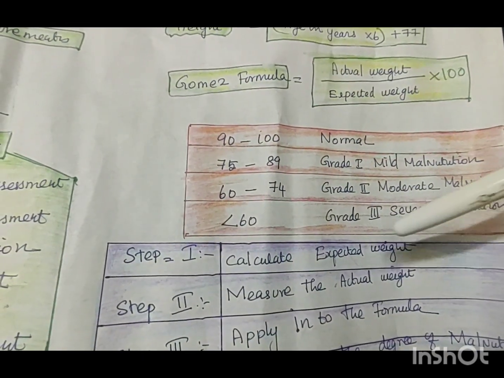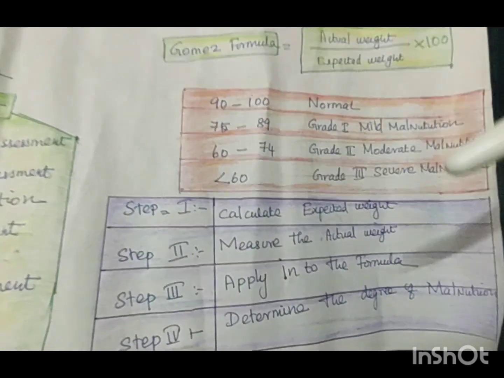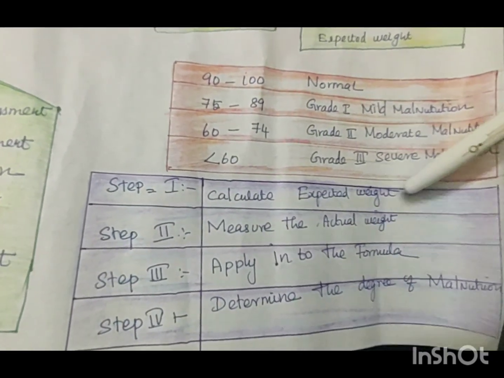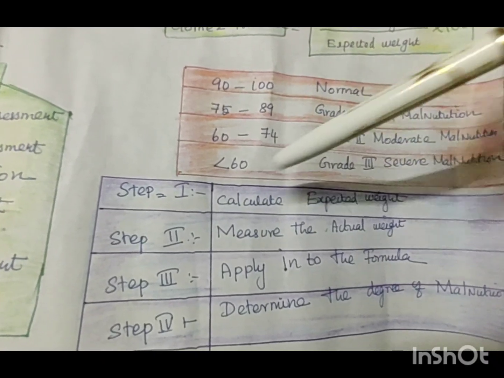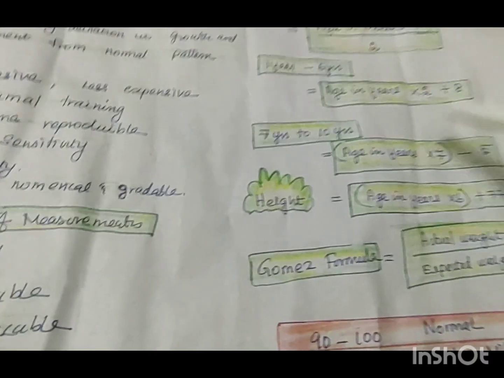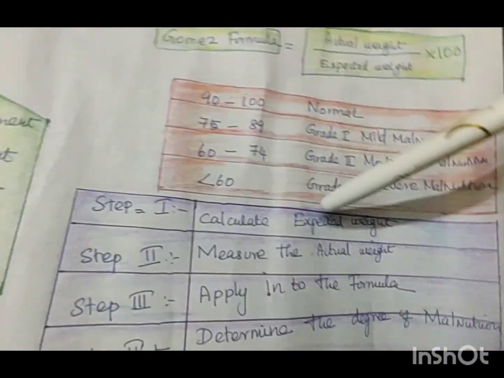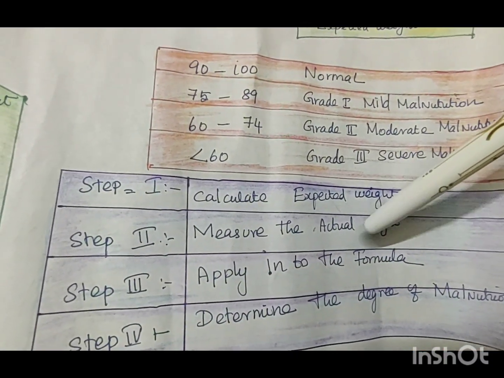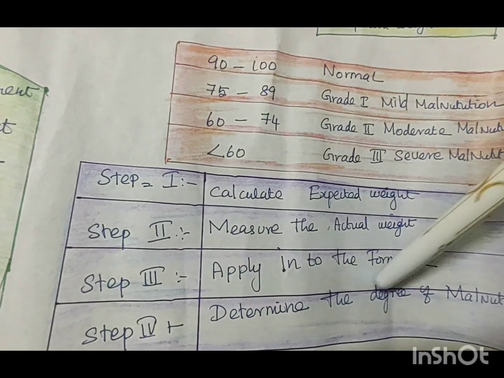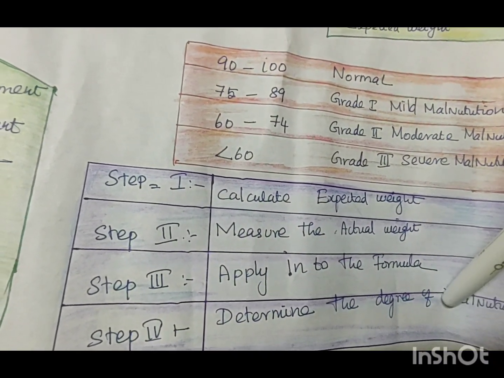So what are the steps of this? First step, you have to calculate the expected weight for any child or anybody. Second step, measure the actual weight. So first you calculate the expected weight according to this formula, then measure the actual weight and apply it into the formula and determine the degree of malnutrition.